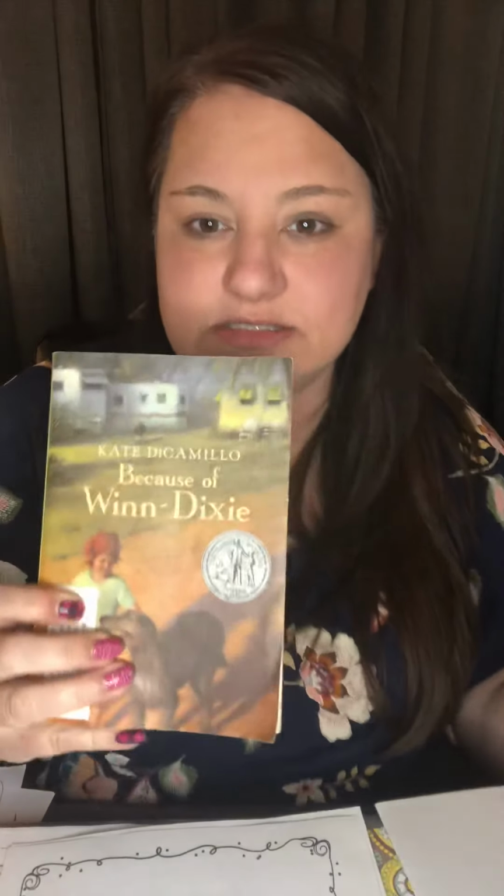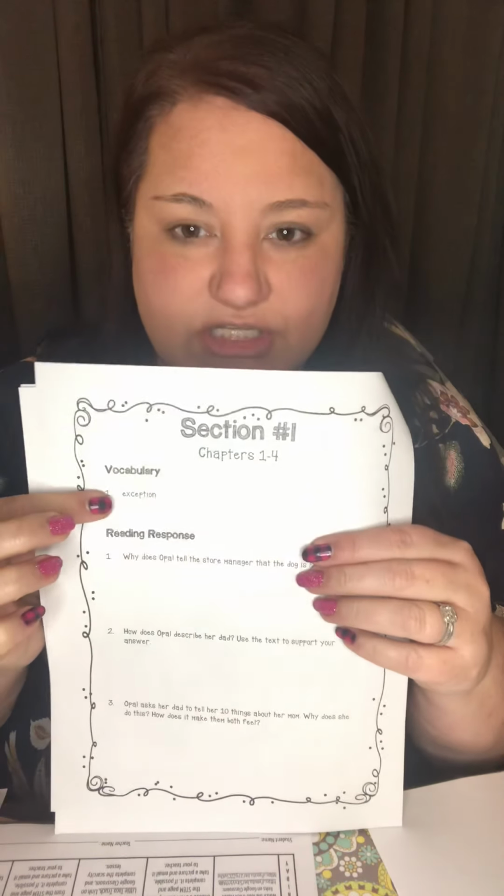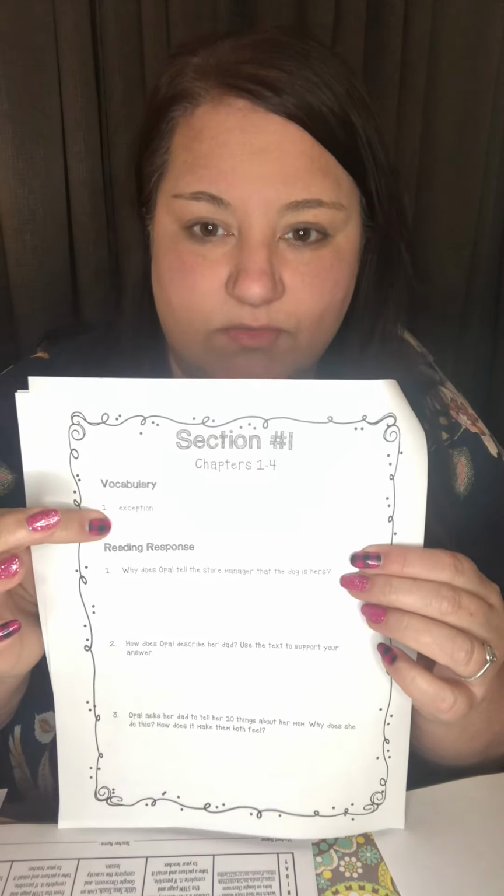The first thing that you have on this page is a vocabulary word, and that vocabulary word is exception. You can go back into the chapters if you don't remember where it was, and you can locate the word exception and use your context clues to write down what the word means. If you are using a Chromebook or another device, you can go to an online dictionary and look up the definition to make sure that you're using the correct one. Write down the definition of the word exception right there.